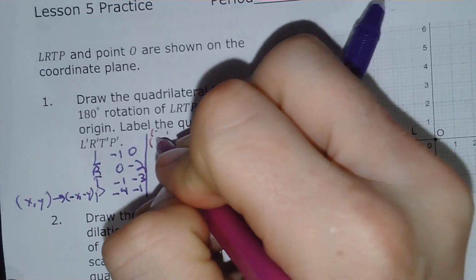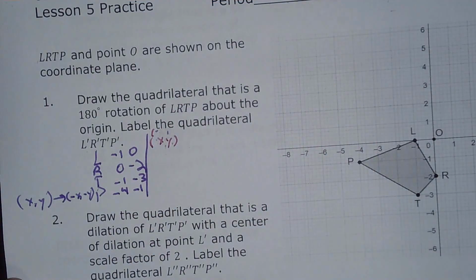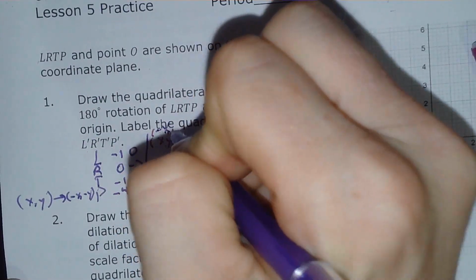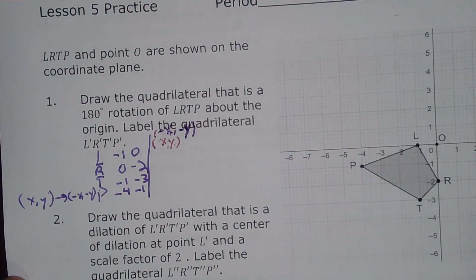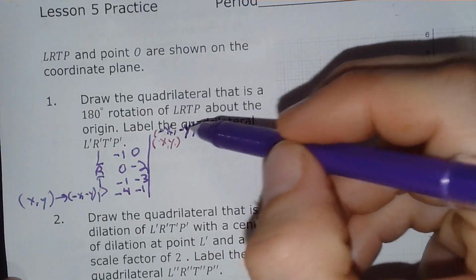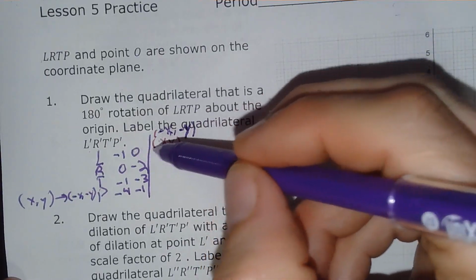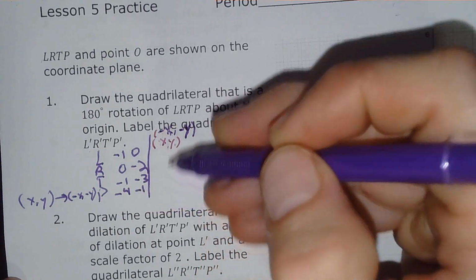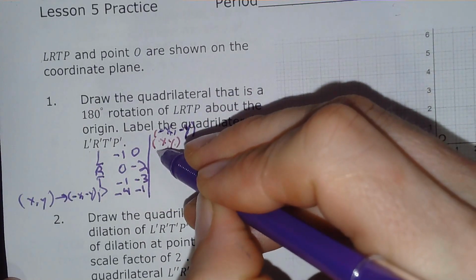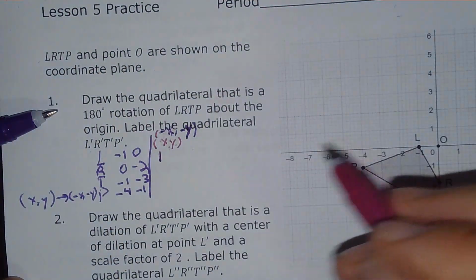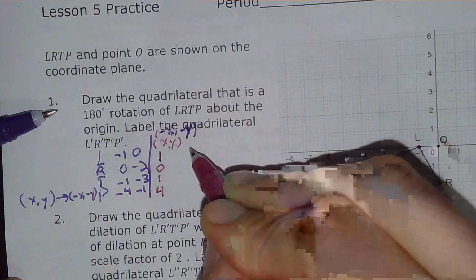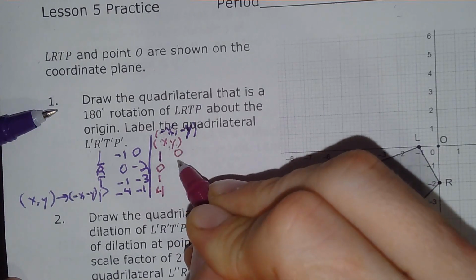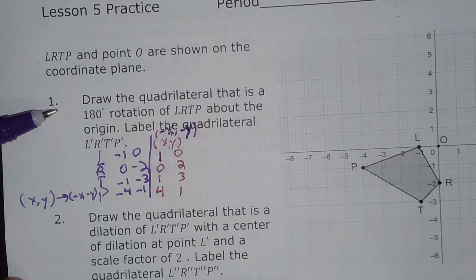So xy is going to be -x comma -y. Okay, so the x's and the y's stay in the same location, but they both change sign. Right, so my new x values are going to be 1, 0, 1, and 4. My new y values are going to be 0, 2, 3, and 1.